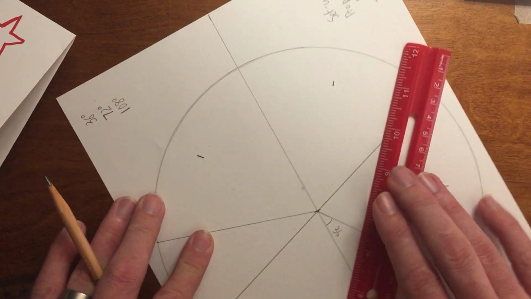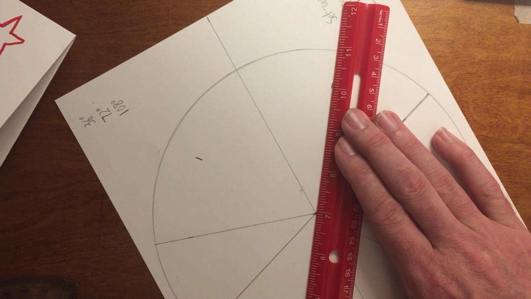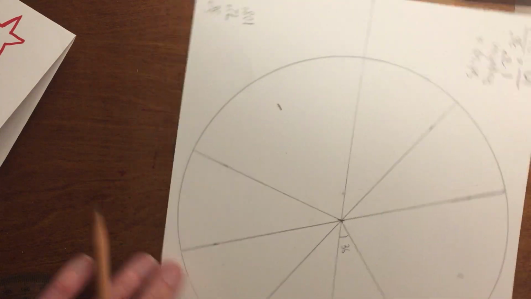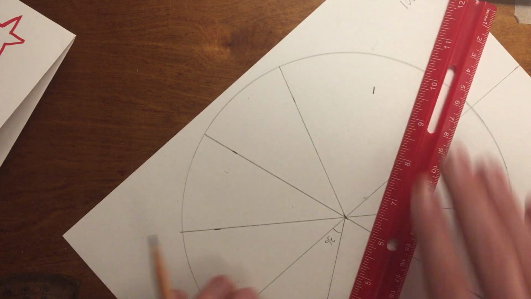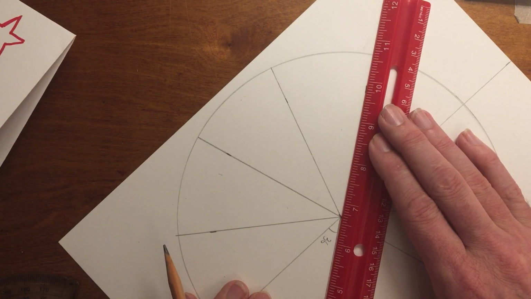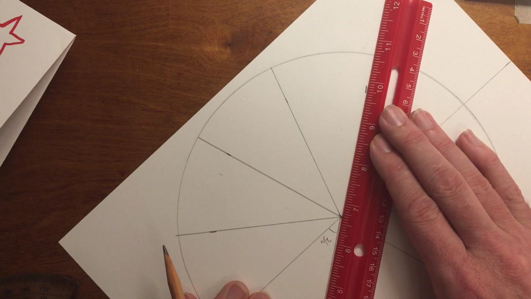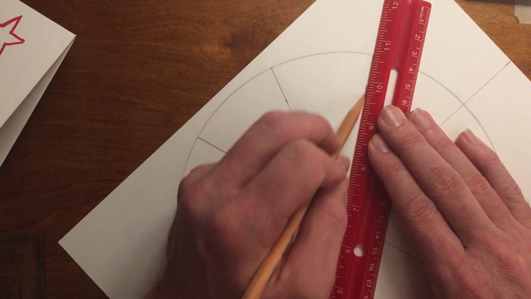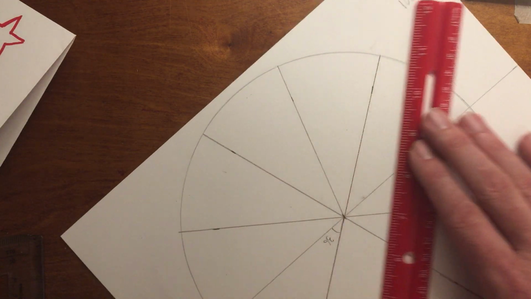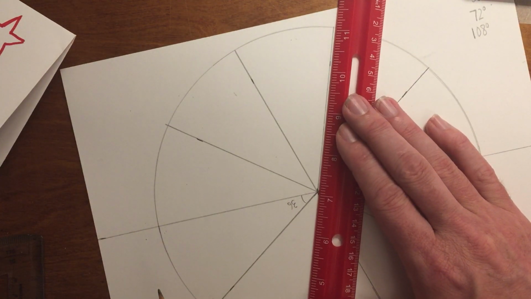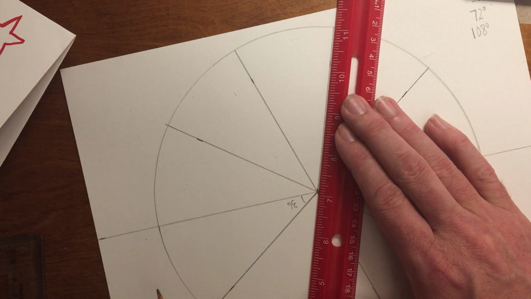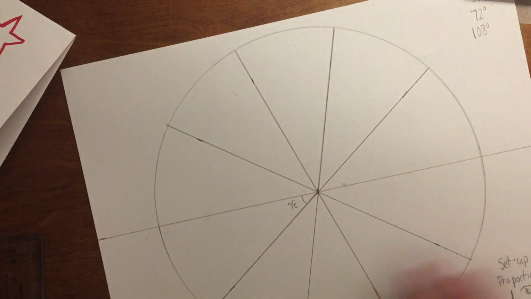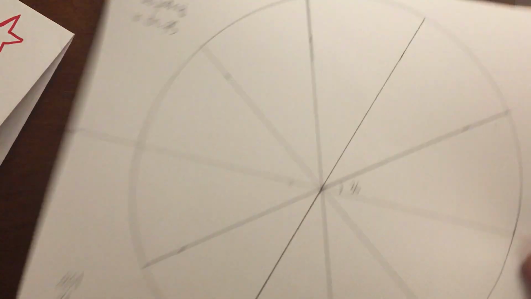Okay, there's 1. There's 2. And I've got 1 more to go. Oh, now I've got 2 more to go. I've got to finish this guy. You can see I'm lining it up with the center and with the line that I've got there. And we're almost done with creating a spinner. Okay, this is tricky. Okay, so I've got my spinner.